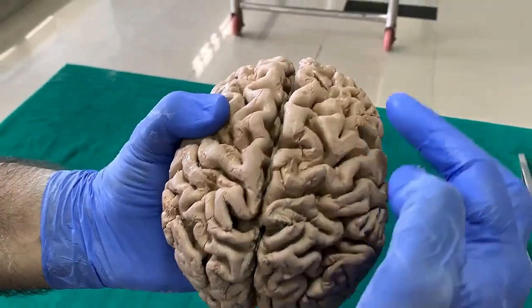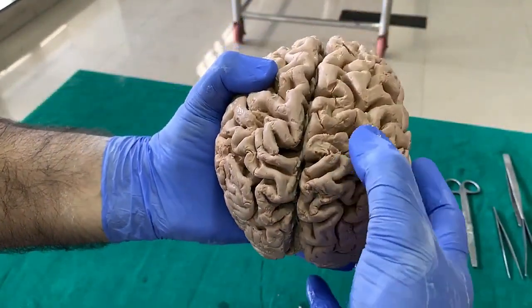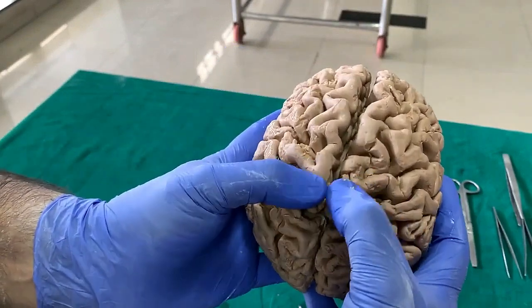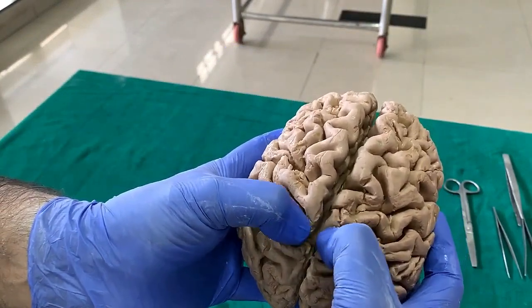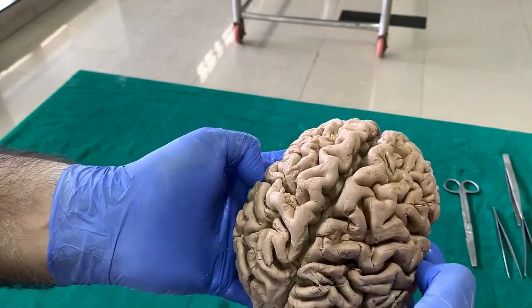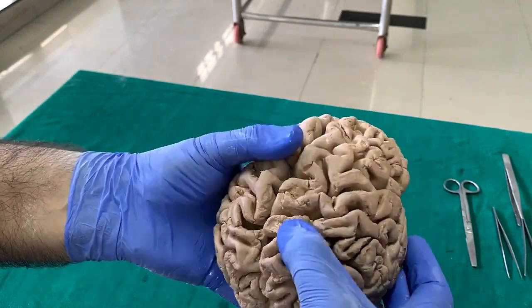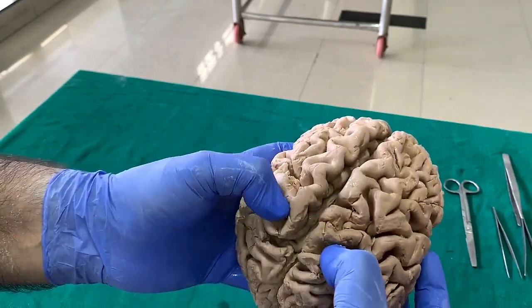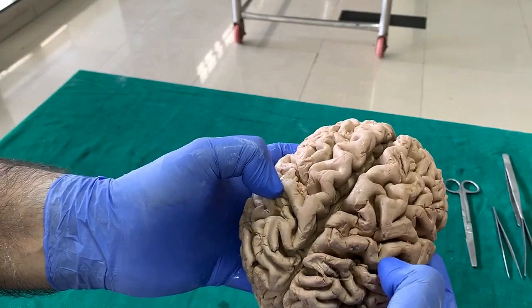Where will you find this? This is the frontal pole, this is the occipital pole, approximately a few centimeters posterior to the midpoint of these two poles. We can see the central sulcus cutting through the superomedial border of the cerebral hemisphere, and that is going down. The central sulcus is the boundary between the frontal and parietal lobes. It demarcates the primary motor and somatosensory areas of the cerebral cortex.